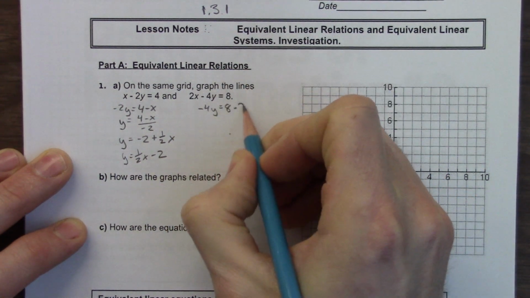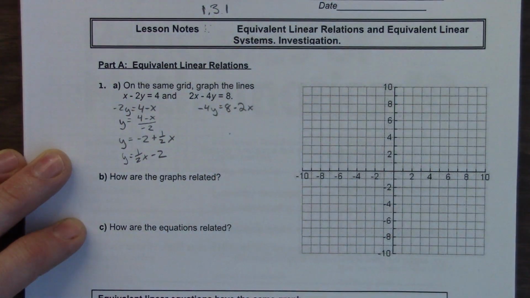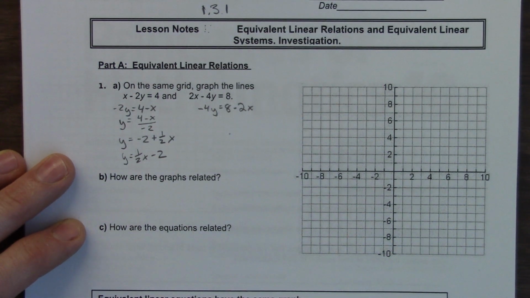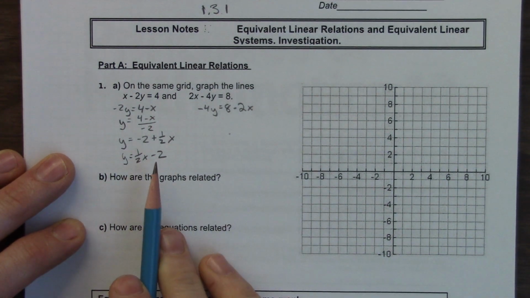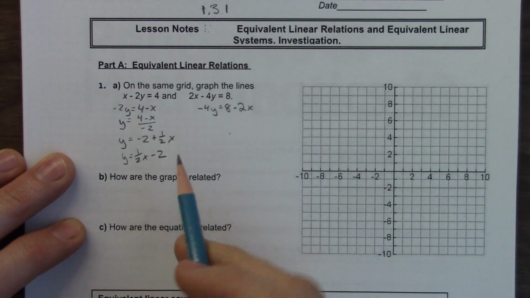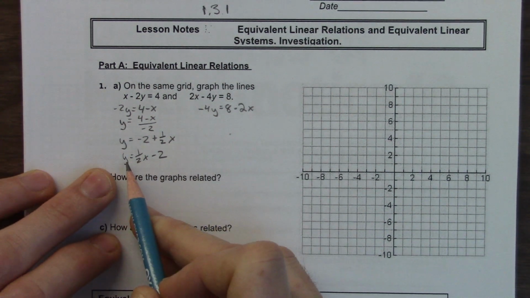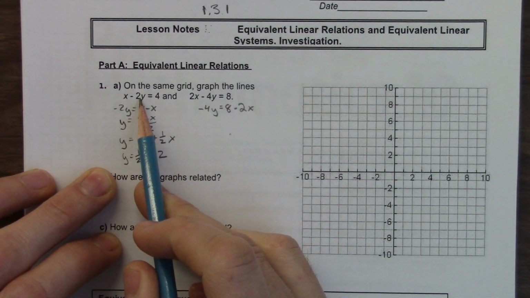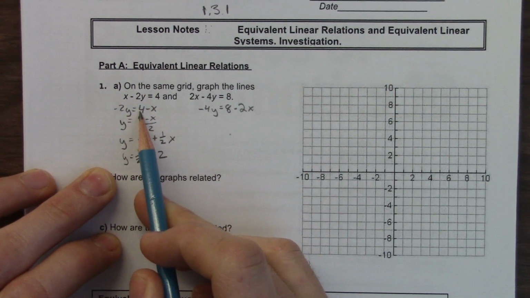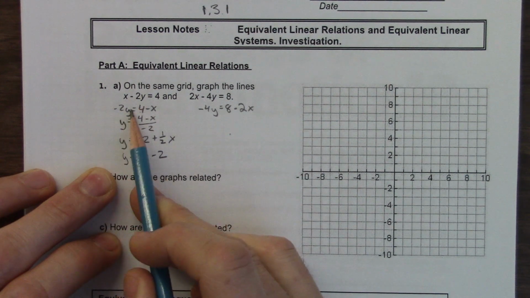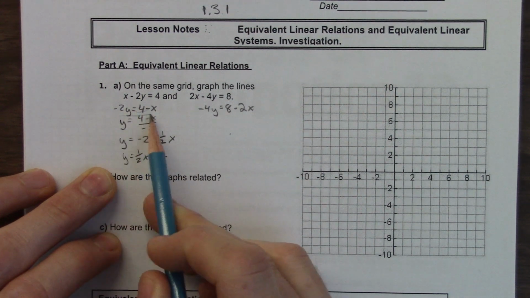Would you have to rearrange? Shouldn't it be 4 at the end? It should be minus 2y equals x minus 4. Up here? Yeah, minus 2y equals 4 minus x. I did that.